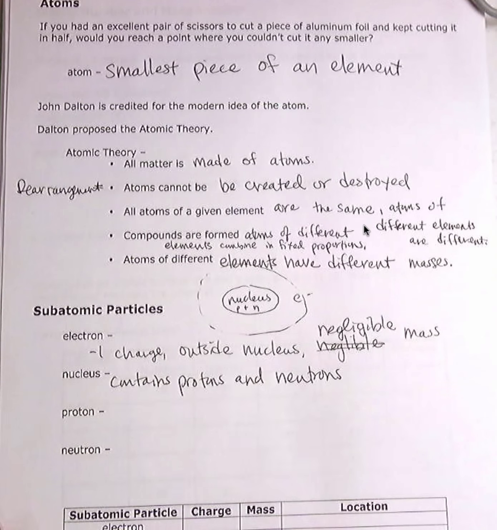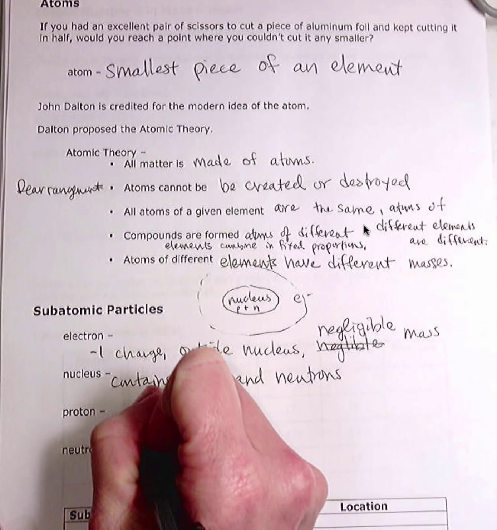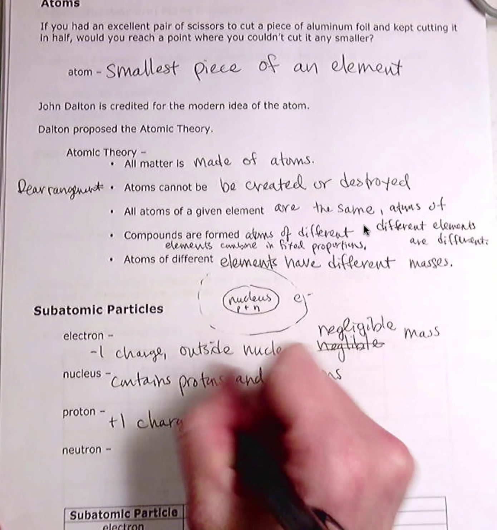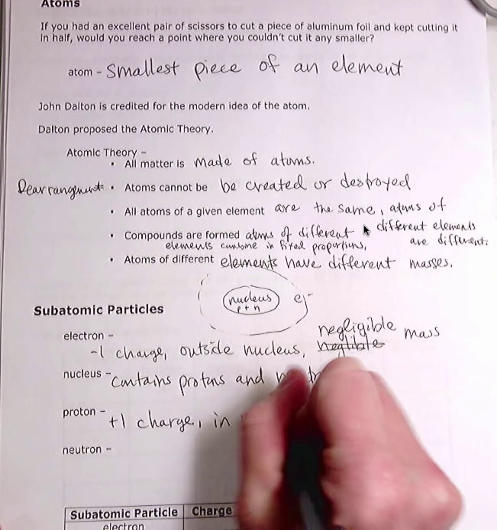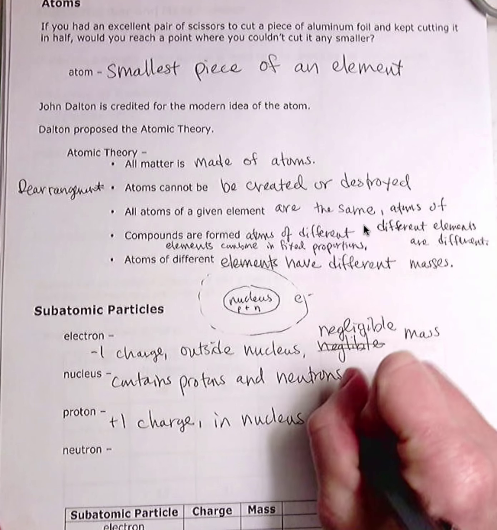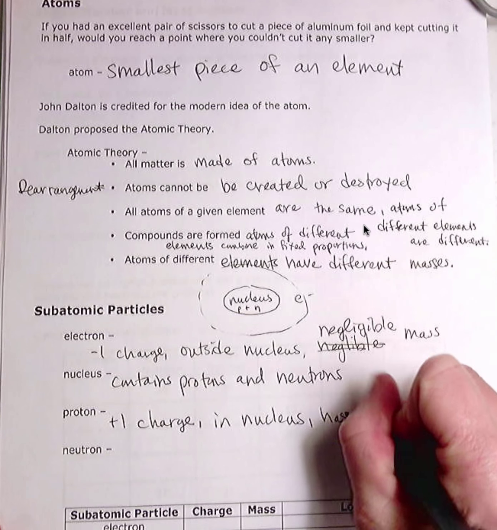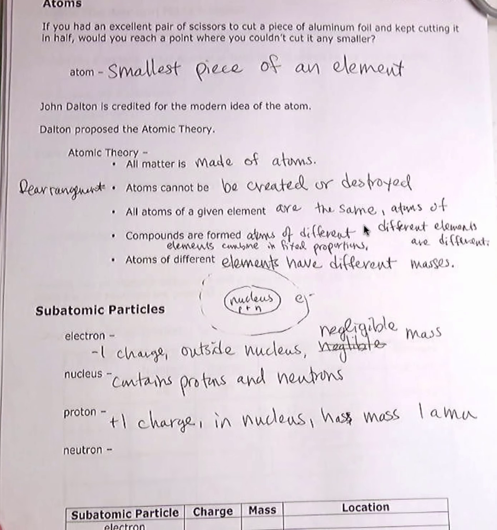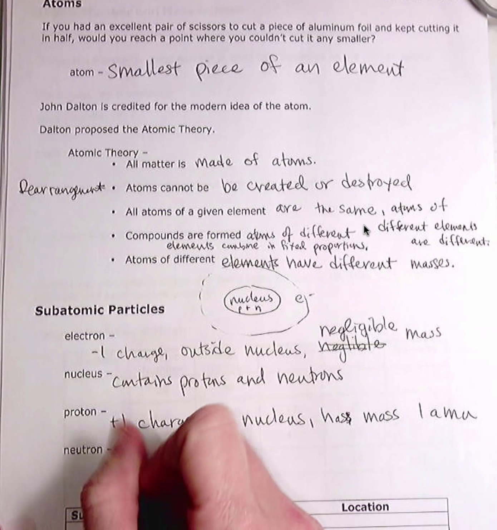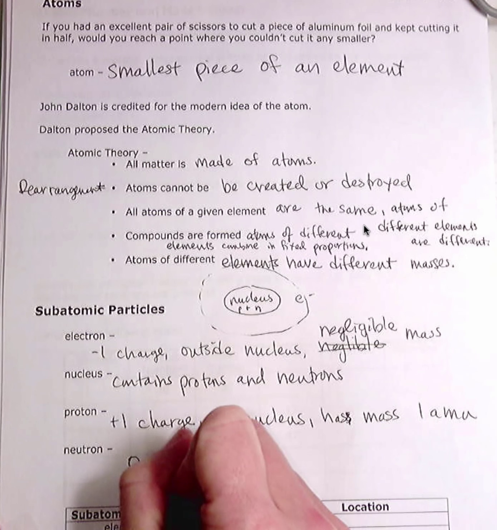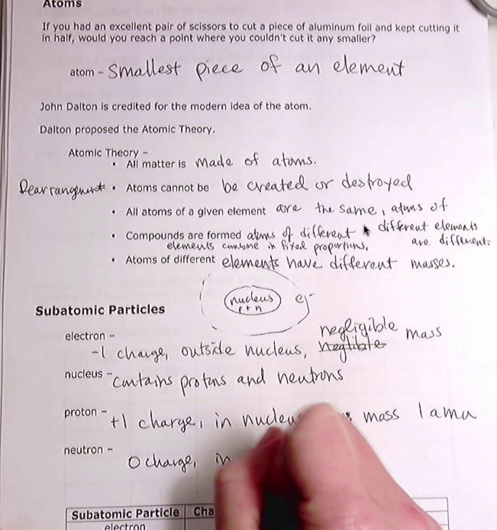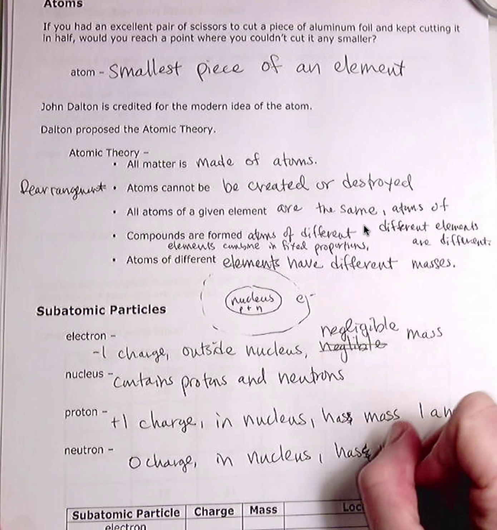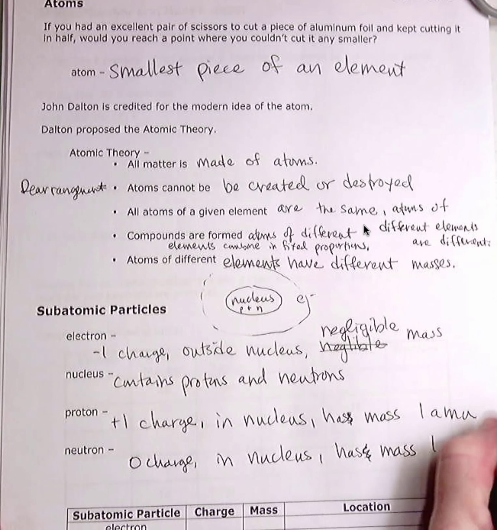The proton has a charge of +1. It is in the nucleus. It has mass 1 AMU, 1 atomic mass unit. The neutron has no charge, in the nucleus as well, and it has a mass of 1 AMU.